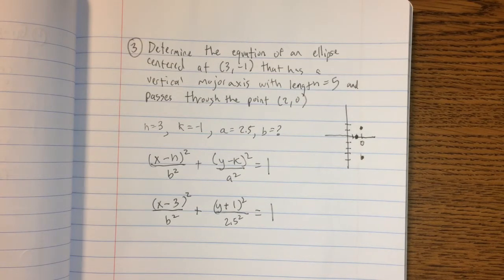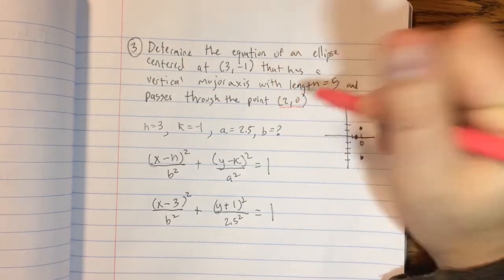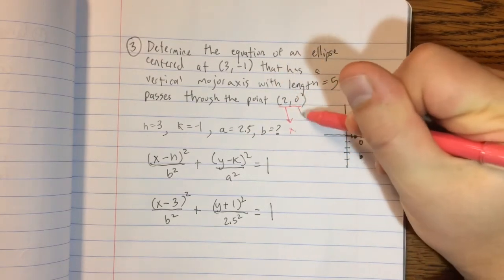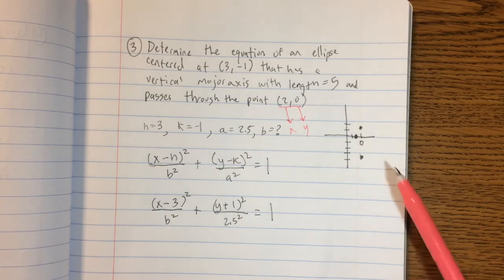Yeah, you've got to remember that all equations are just a relationship between two variables, x and y, right? The solutions to the equation are going to be points on the graph. So we actually know a coordinate on the graph, separate from a and all that, and that's the point (2, 0). This (2, 0) is just some random point on the ellipse. What we can do is plug that in for x and y, because that should be a solution to our equation, and then solve for b that way. We almost don't even need to solve for b. We just want b squared, so we don't have to worry about square rooting.